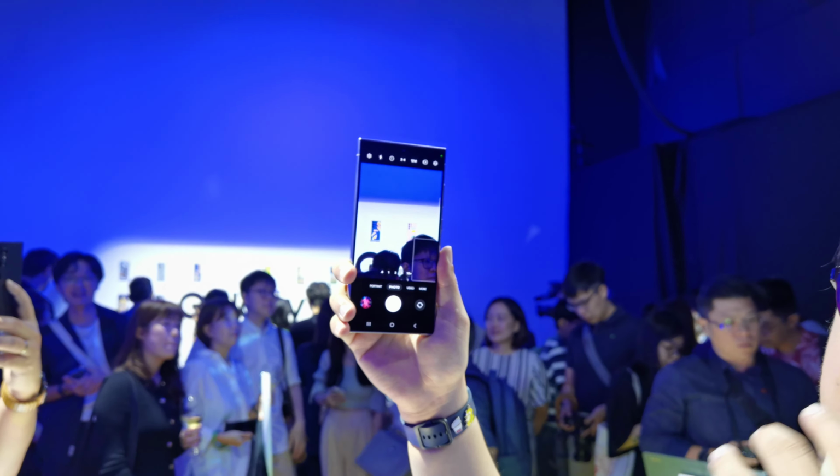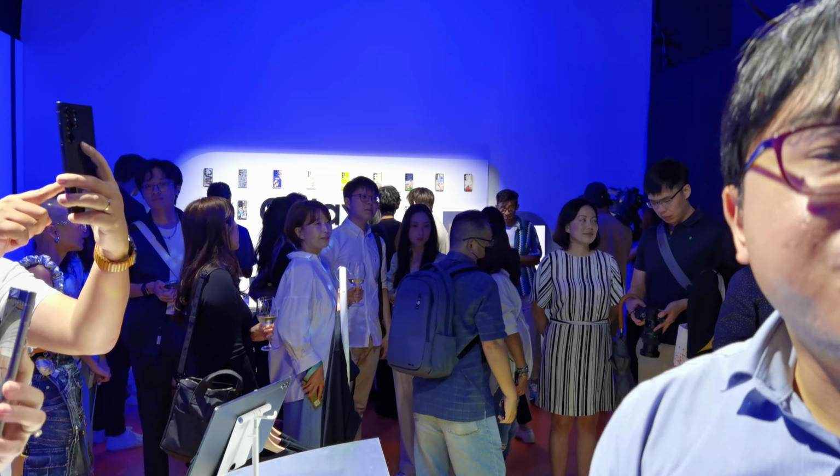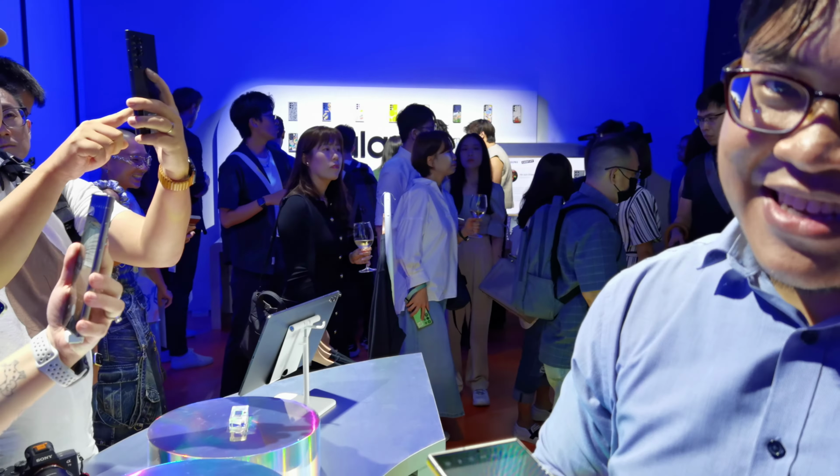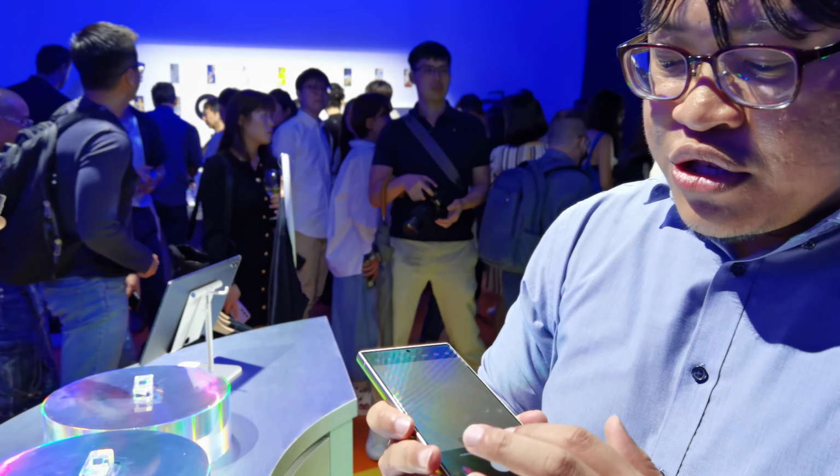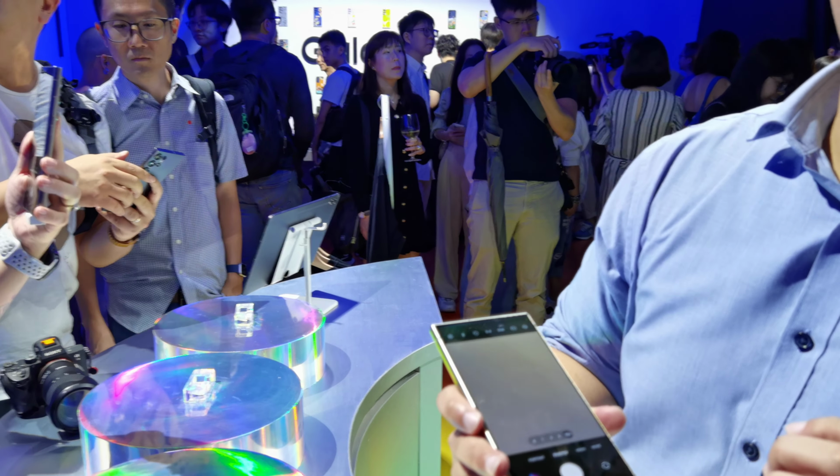And of course, after you take the shot, the AI will do multi-frame processing. It'll clean up the image a bit, denoise it. So you're essentially getting like 4.